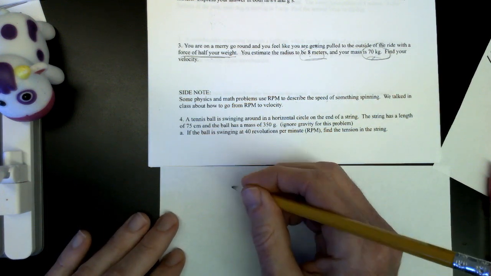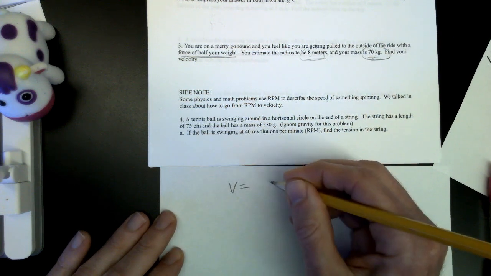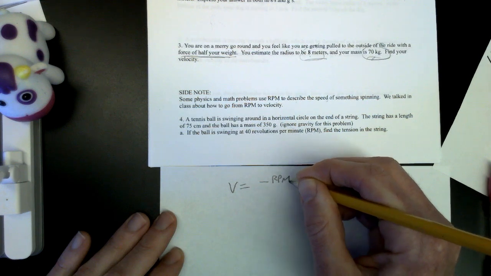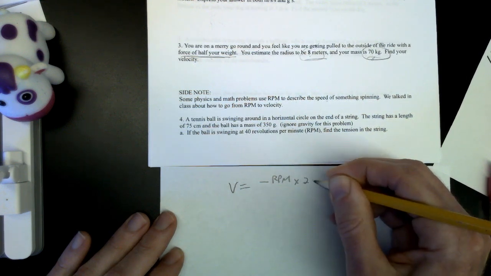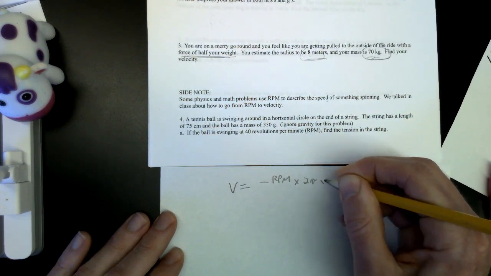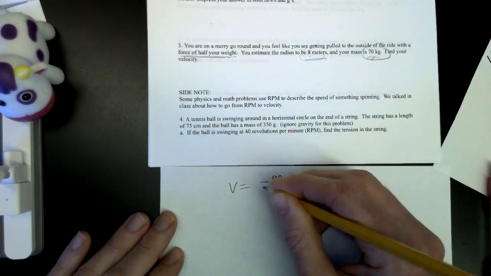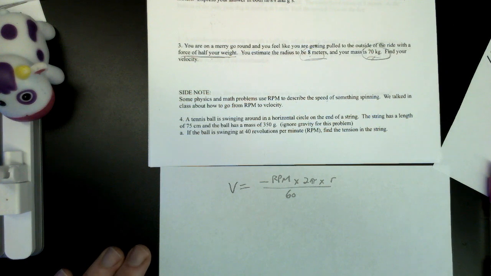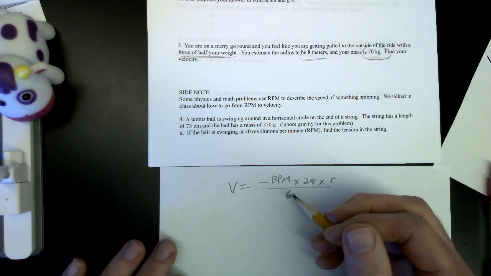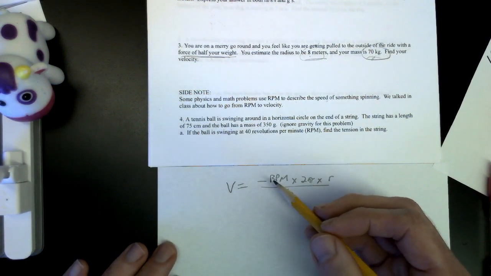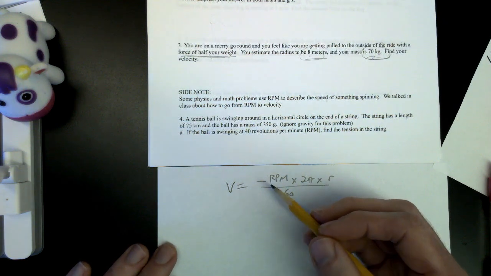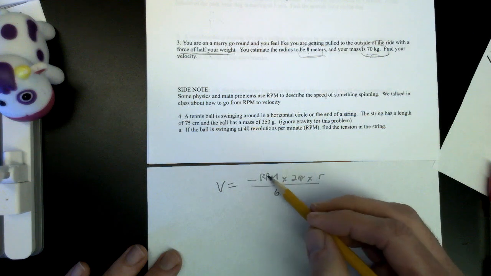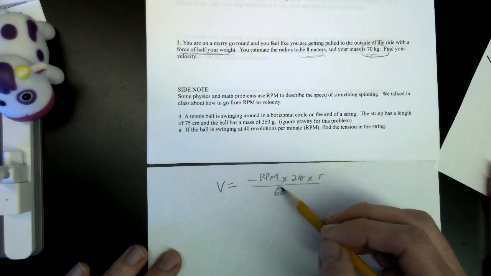So if you know your RPMs, your velocity is going to equal however many RPMs you have. You're going to multiply it times 2 pi. You're going to multiply times the radius, and then you're going to divide it by 60. And that'll get you your velocity in meters per second. So I'm not going to ask any quiz problems about this because it's just one extra step and we didn't really talk about it too much. But RPMs, it's not that hard to deal with as long as you can kind of know this situation.